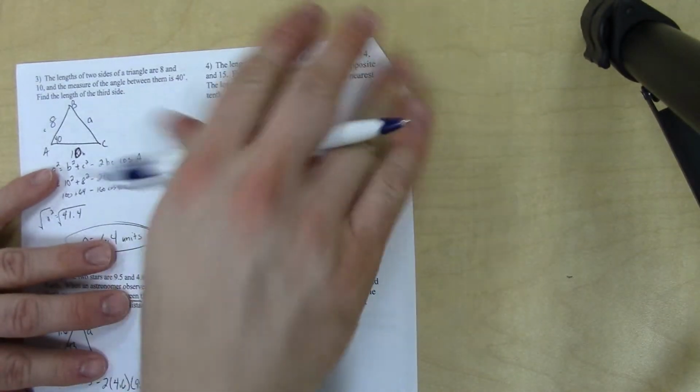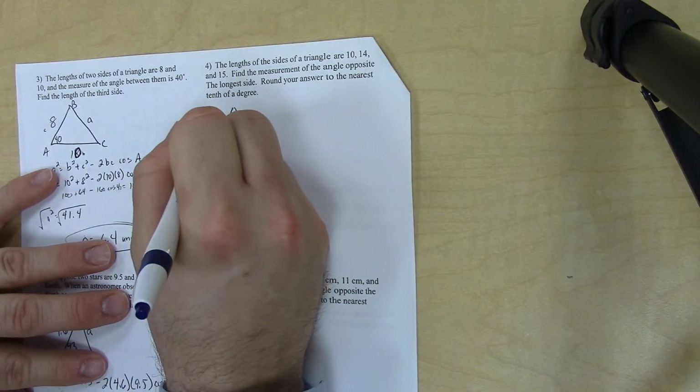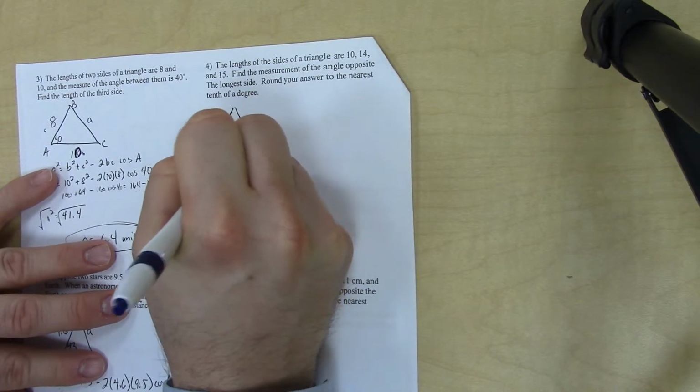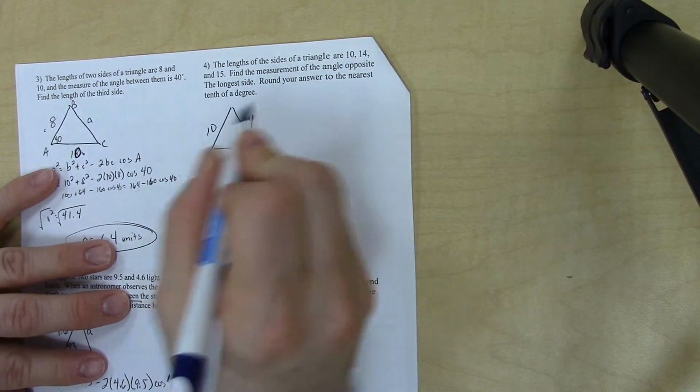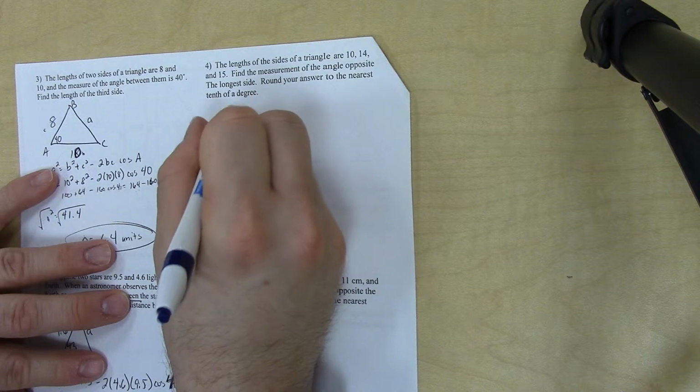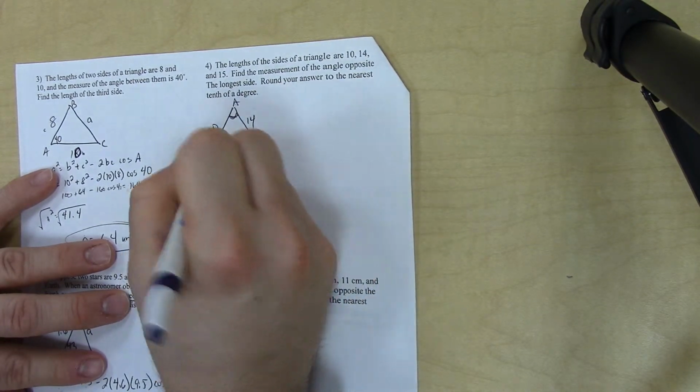Next problem, again, I'm not going to really talk through this, I'm just going to set it up. Opposite the longest side is going to be here, so I'll just call that my A, B, C, doesn't really matter.